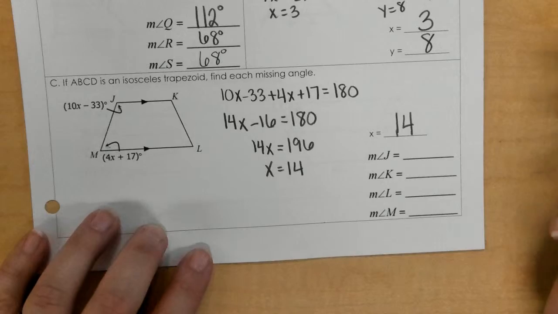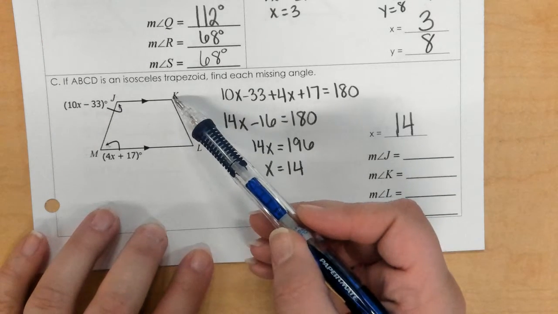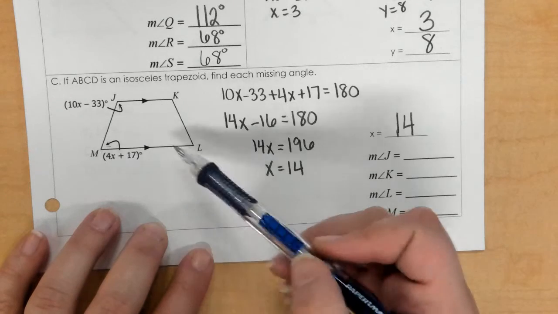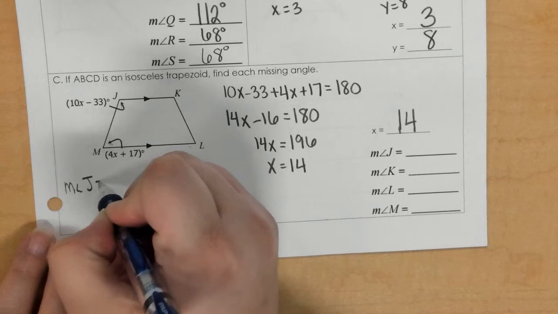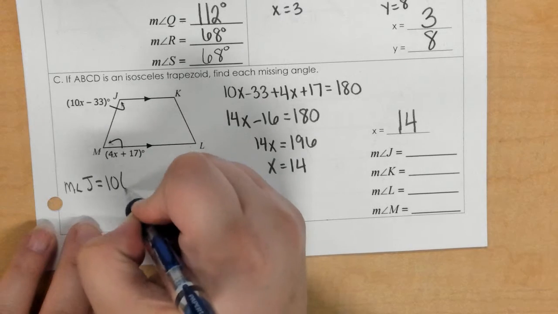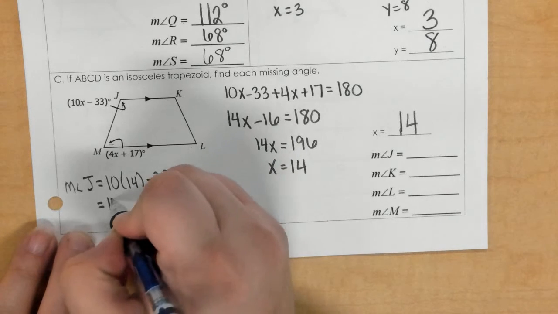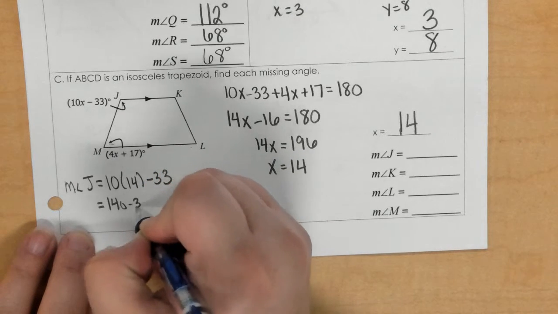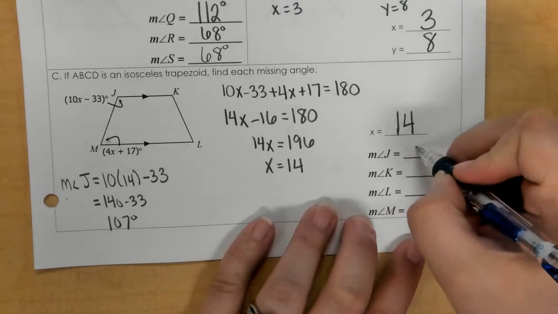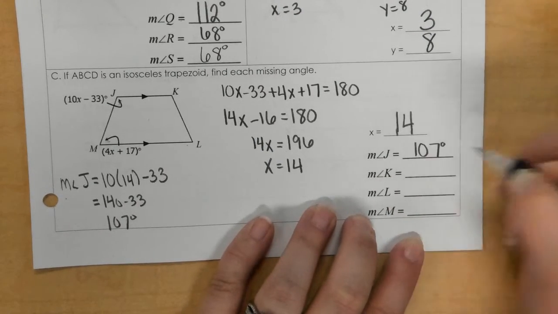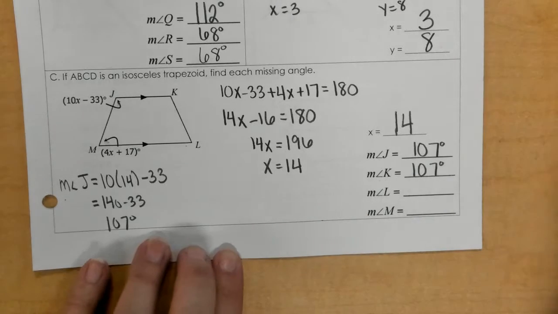Now that I know x, I can plug it in and find J, which is the same as angle K, and then I can find M, which is the same as angle L. So for the measure of angle J we have 10 times 14 minus 33. So that would be 140 minus 33, and that's 107. So angle J and angle K are both 107 degrees.